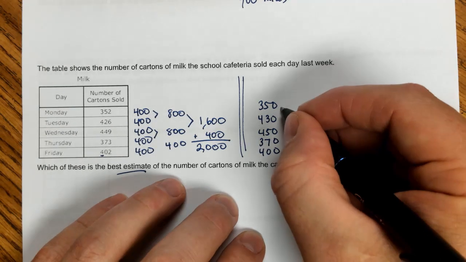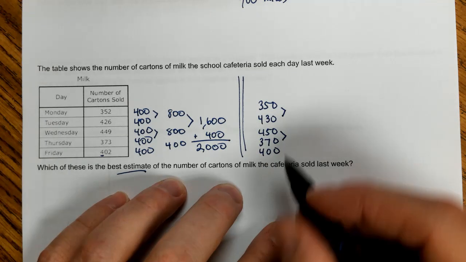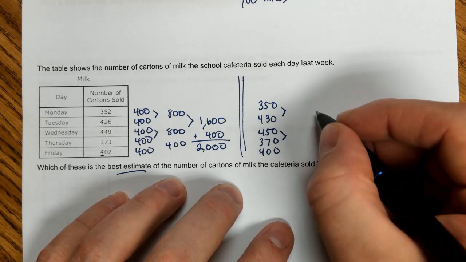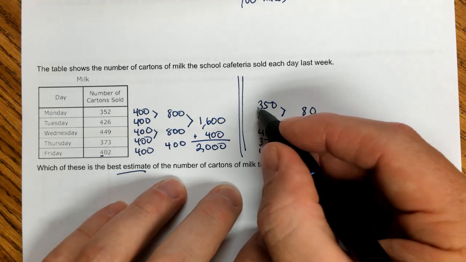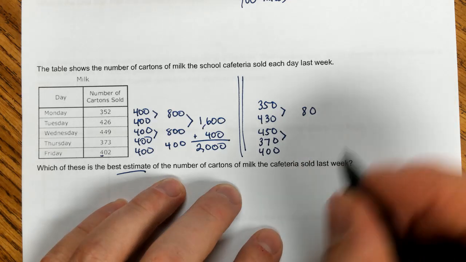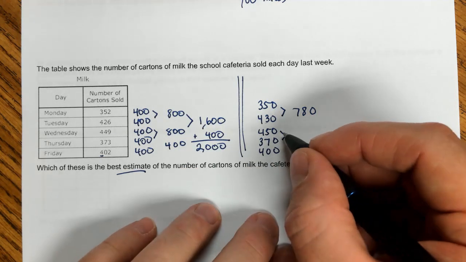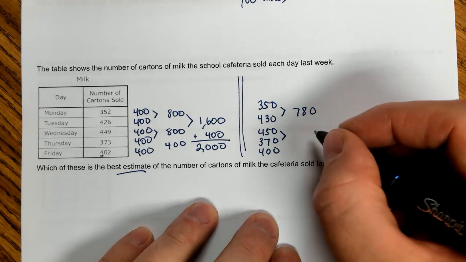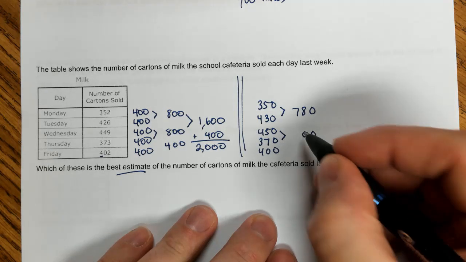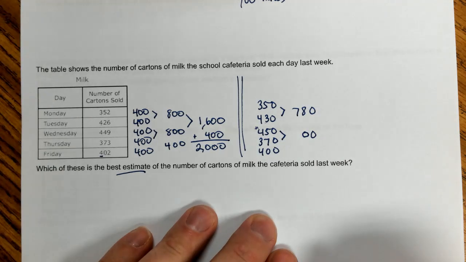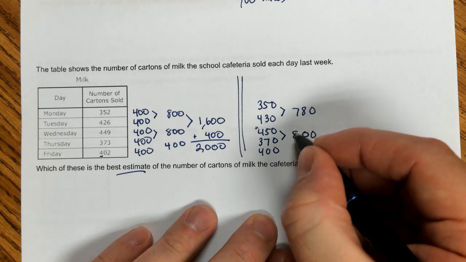So if we were to add all these up, we could do the same thing. 350 and 430, we start with the 0, which is in the ones place. 50 and 30 equals 80. And 300 and 400 equals 700. So we have 780 for Monday and Tuesday. 450 and 370, start with the zeros in the ones place. 50 and 70 is equal to 120, so we're going to carry the 100 over. 400 and 300 is 700, plus 100 is 800.